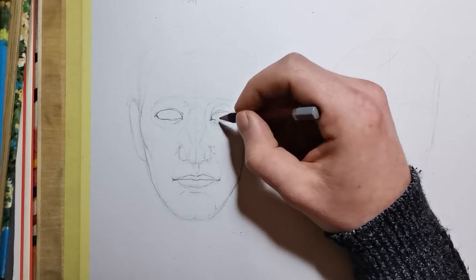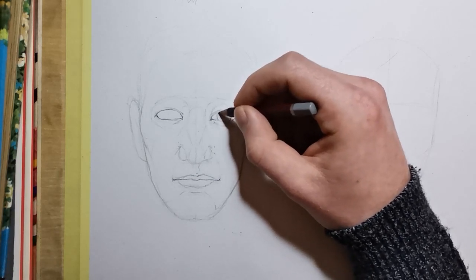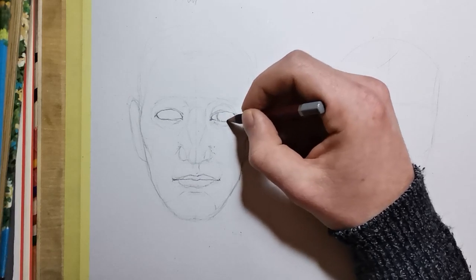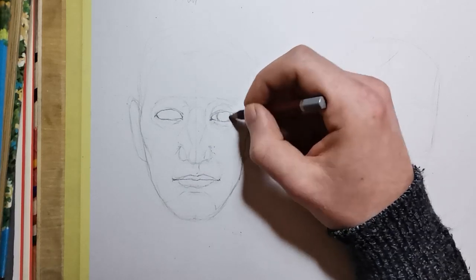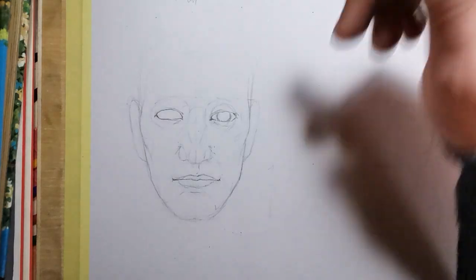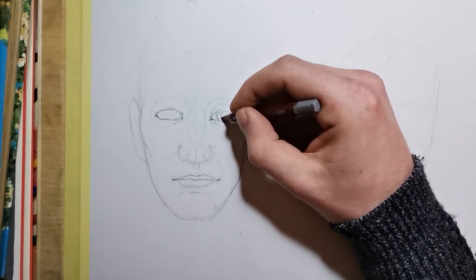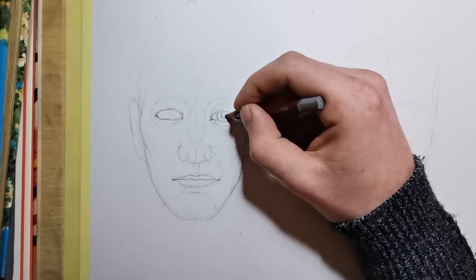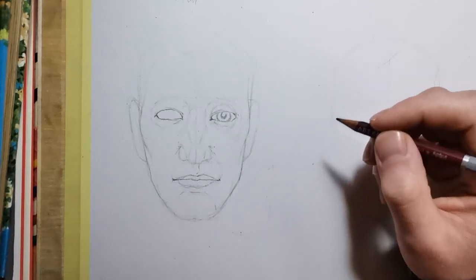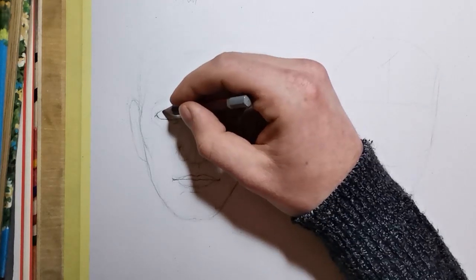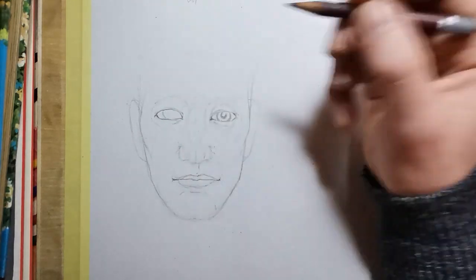Usually the iris and the pupil, the iris is covered by the eyelids. It takes up a lot of the eye. Even though a lot of people tend to draw the iris within the white of the eye, you want the eyelids covering it. Otherwise it just looks like the person's crazy or they're in shock. So avoid that.